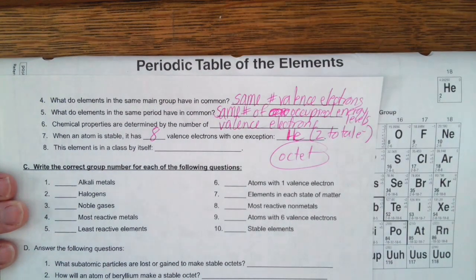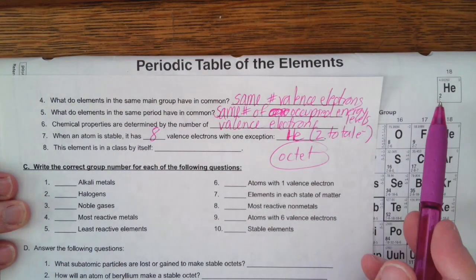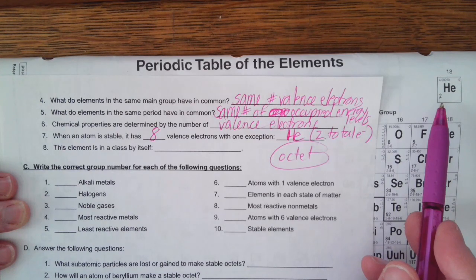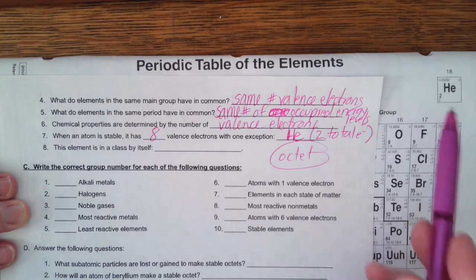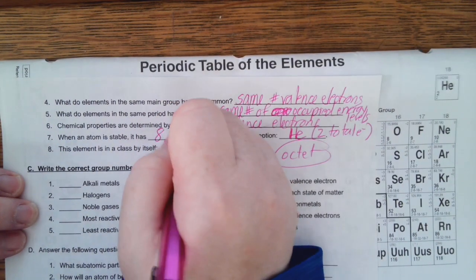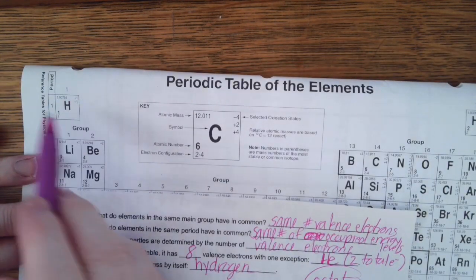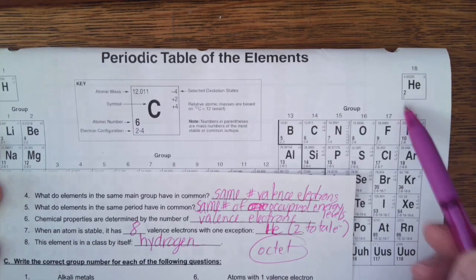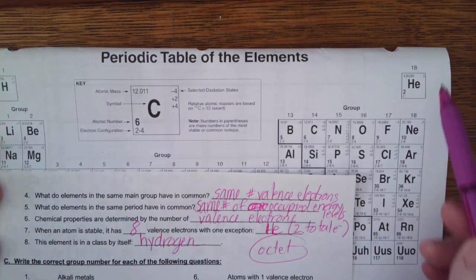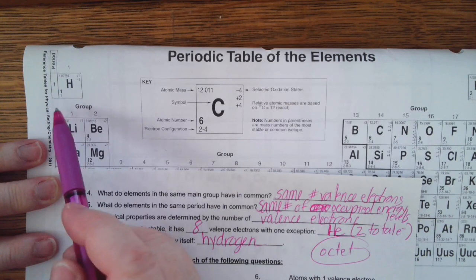It has 2 total electrons. You can see it right here. It does have 2 valence, but the important part is it has 2 total. This element is in a class by itself. Hydrogen, and you could see it's up separated here. So helium, the exception to the octet, is stuck up a little bit, and hydrogen is in a class by itself.